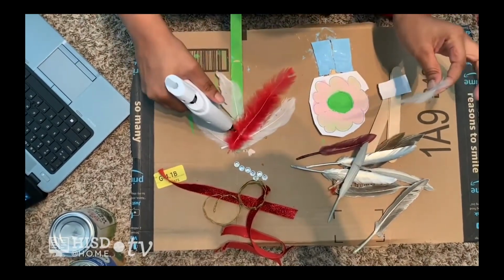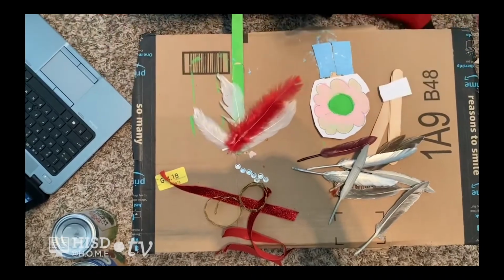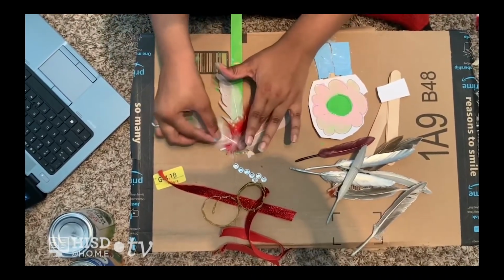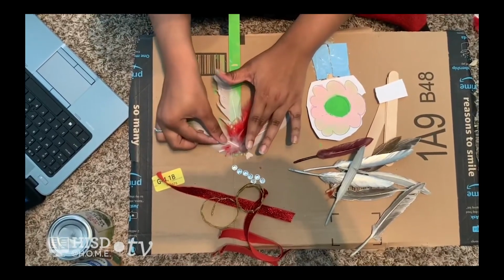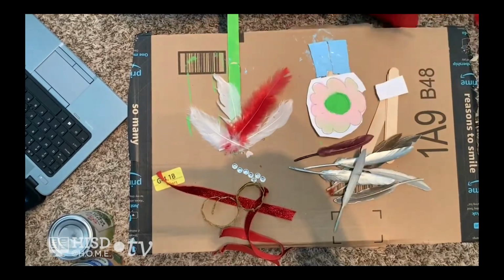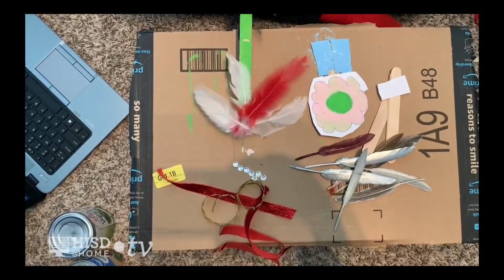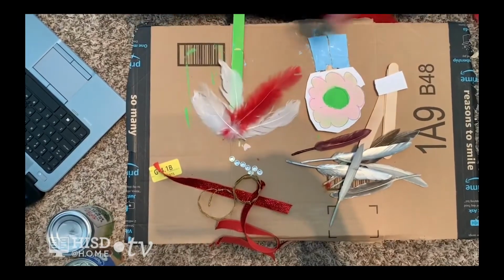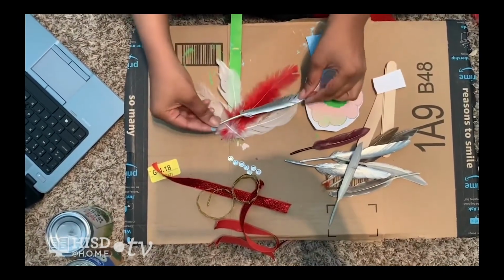So just get wild and creative with these. You can make more characters, you can make more set pieces. Just make sure you keep these puppets that you make, because next week we're going to be using them again for our next lesson plan. So if you don't want to remake them, you're going to want to keep them.